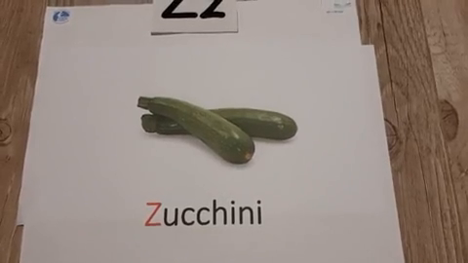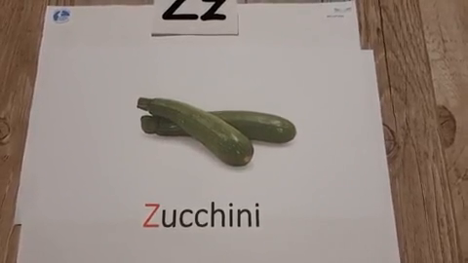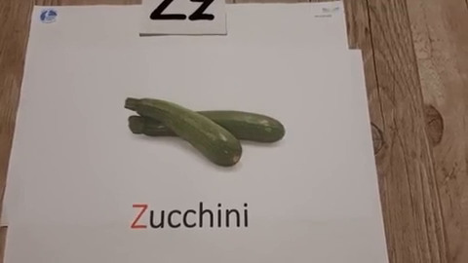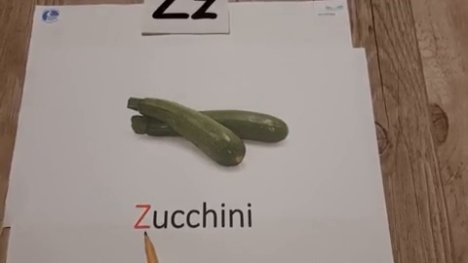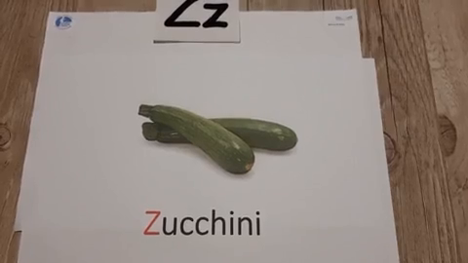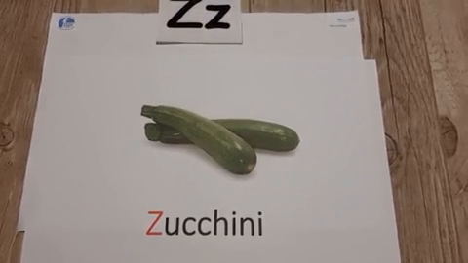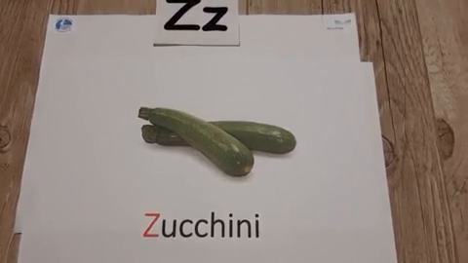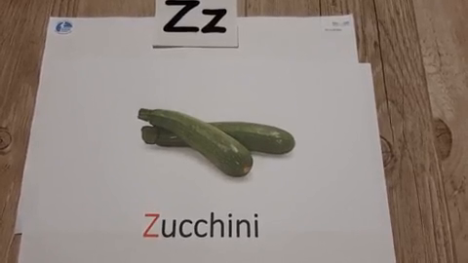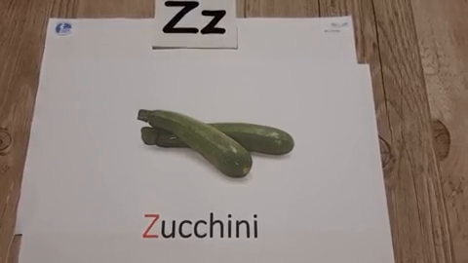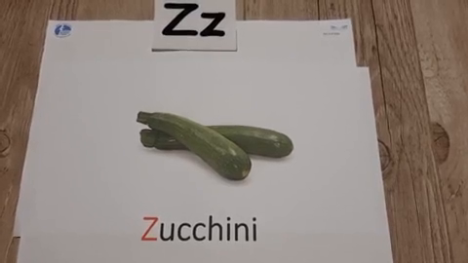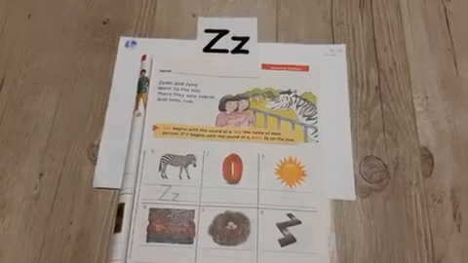Do you like this vegetable? Do you know what it's called? This is a zucchini. Z, z, zucchini. Can you think of any more words that begin with the sound Z? Very good. Now, KG3, after we have learned some words that begin with the sound Z, and after we have learned how we write letter Z, I want you please to bring your phonics book and your pencil and to get ready to do some work.